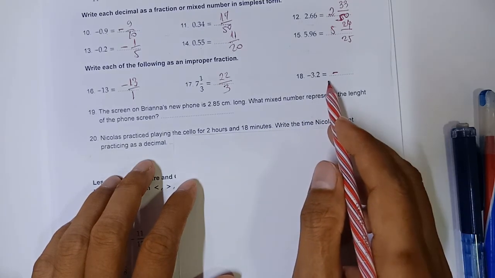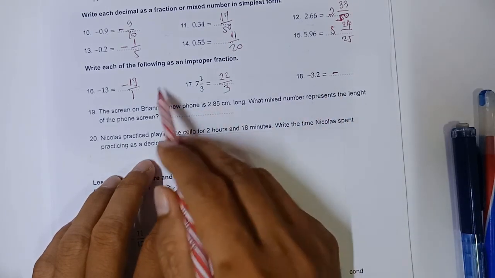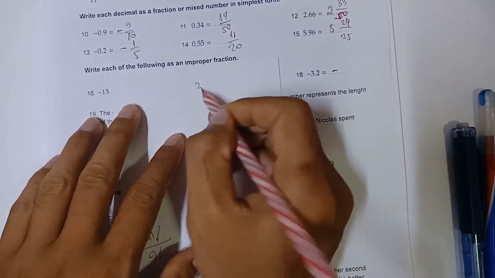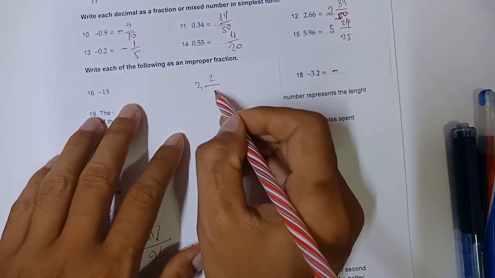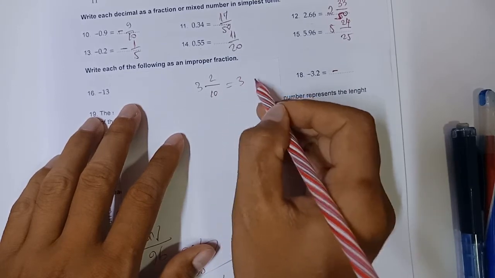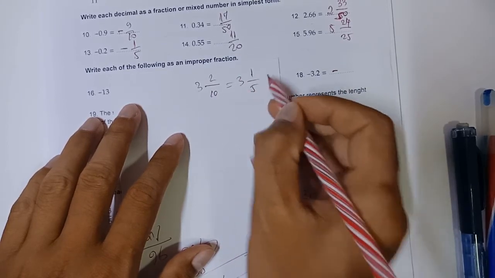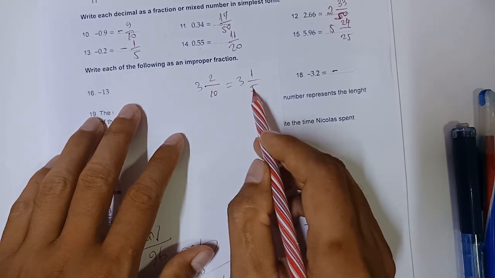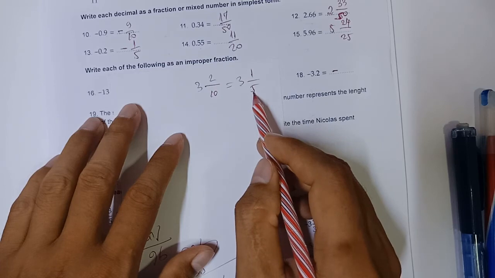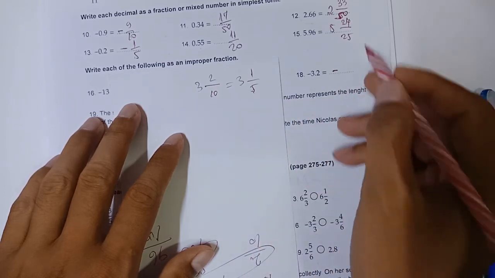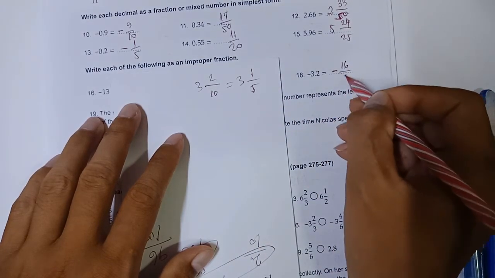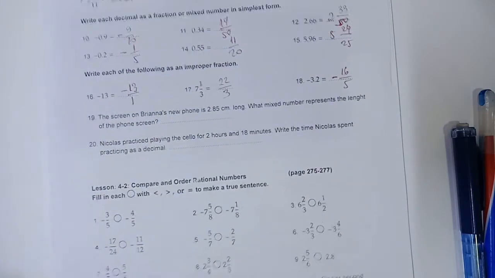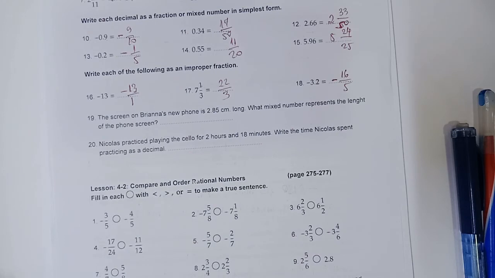So to make this into simplest form, into an improper fraction, let me write this this way. I have 3 and then 2 over 10, or I have 3, 1 over 5. Now from that, I can multiply the 3 times 5, 15 plus 1, 16. 16 over 5. That's the improper fraction of this mixed number.